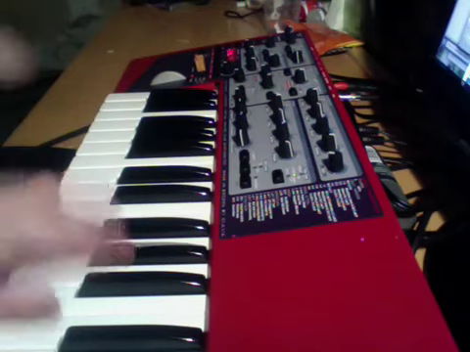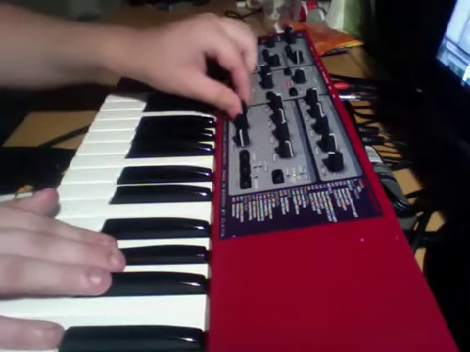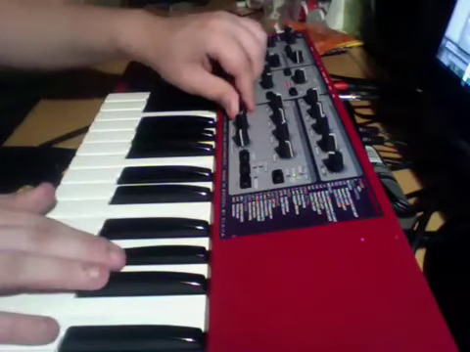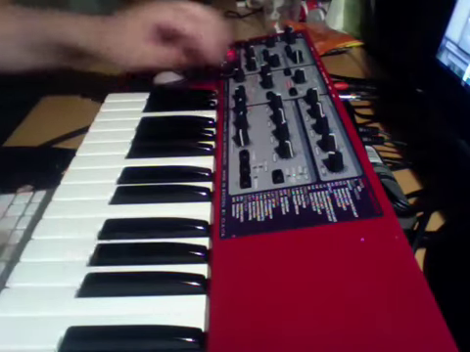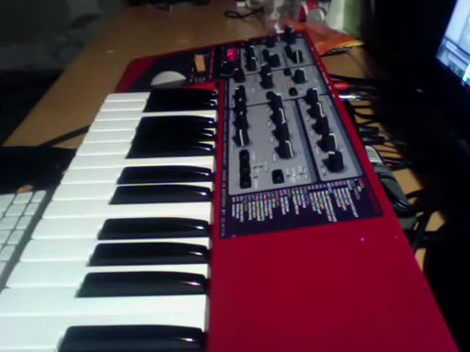The filter type I'm going to use for this sound is a 24 decibel per octave low-pass filter with a slight hint of resonance, just sweeping it here. And you don't really need any more resonance, it will sound too synthetic.